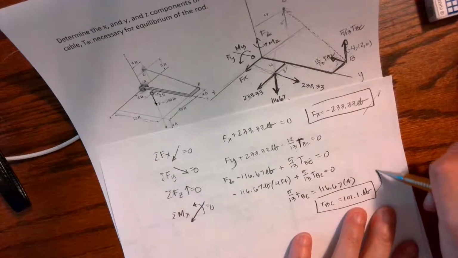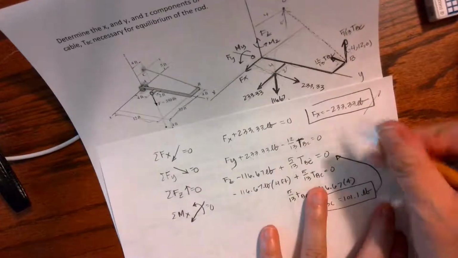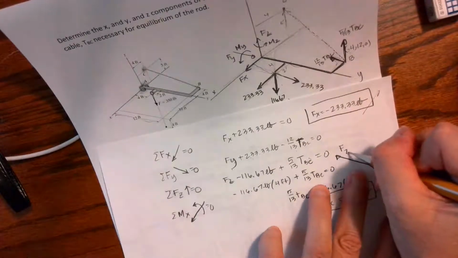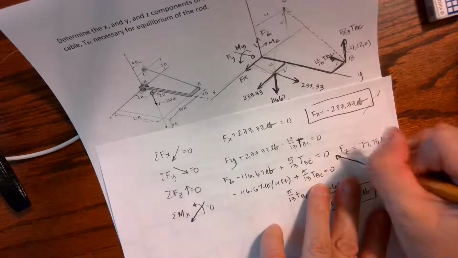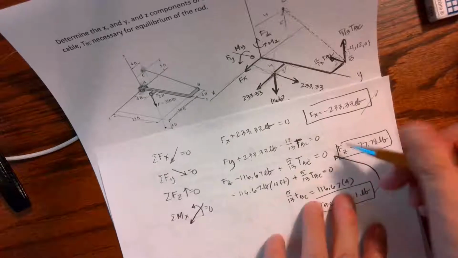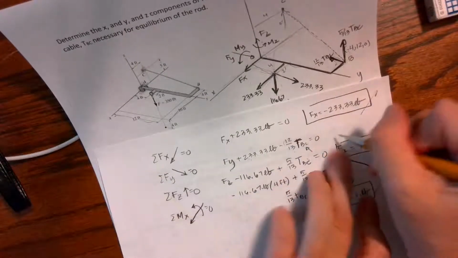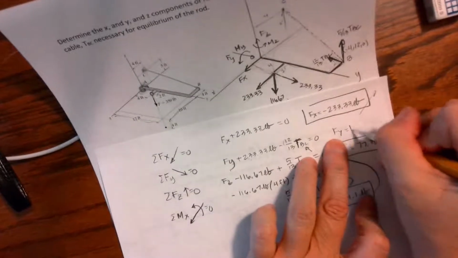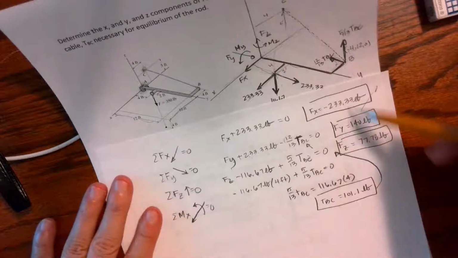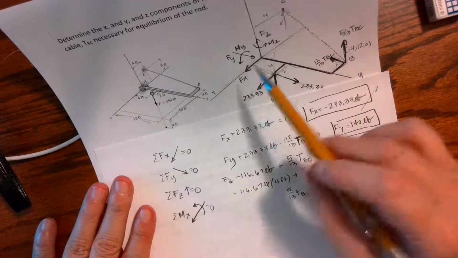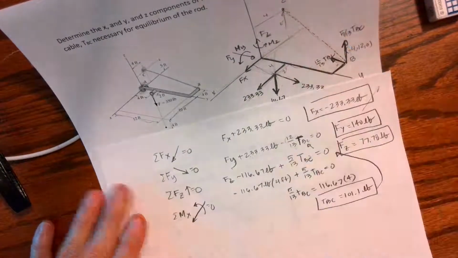So now I can go back here and substitute that in, bring both of these over, and I'm going to find that FZ equals 77.78 pounds. And I can plug my tension here, bring these over, and I can find that FY is 140 pounds. So I have 4 things solved for. I still need to find the resisting moment around the y-axis and the resisting moment about the z-axis.